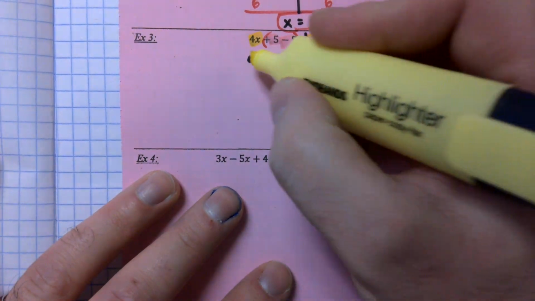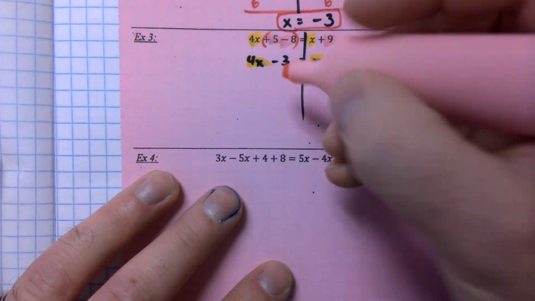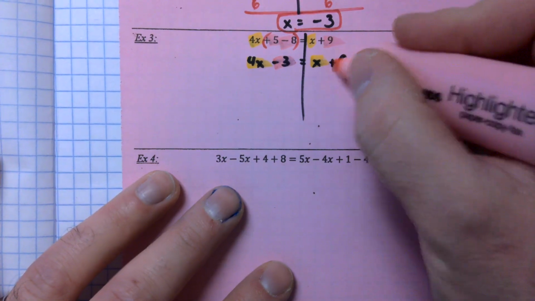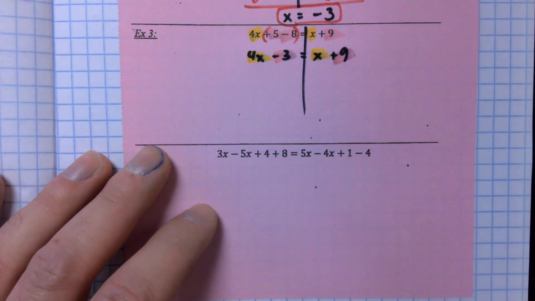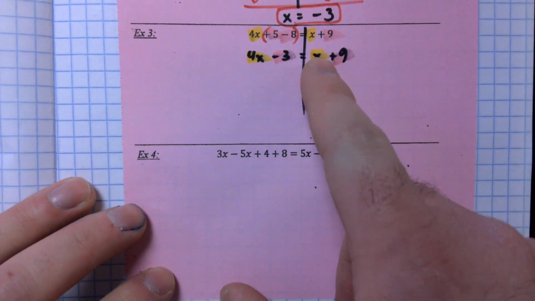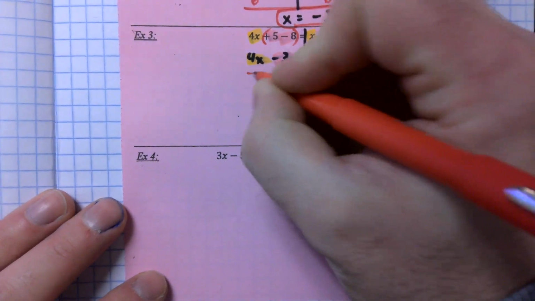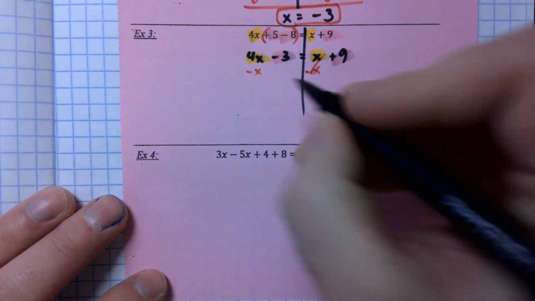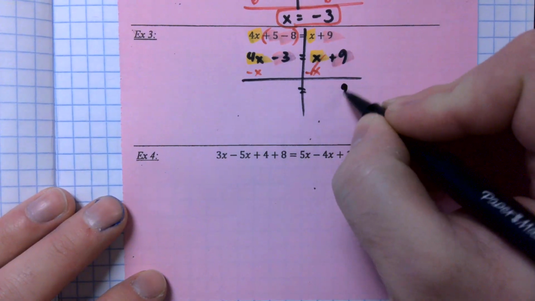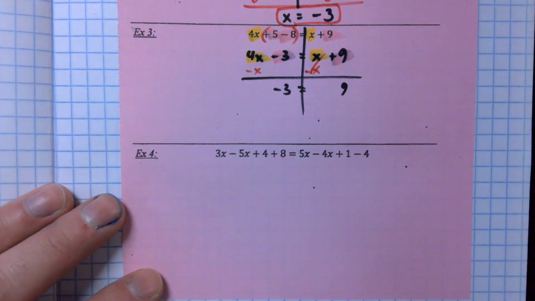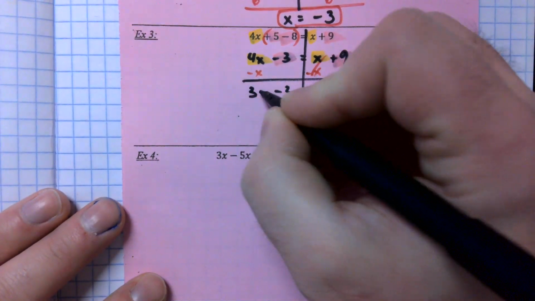Now I'm in the position I was starting in example 2. I've got a yellow and a pink on the left, yellow and a pink on the right. How can I get this positive x over to the left? By subtracting. What would 4x minus x give me? What's 4 minus 1? 3 x's.